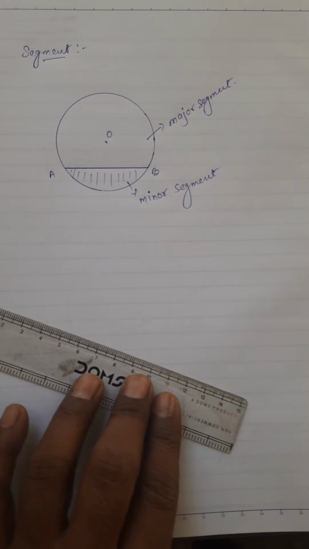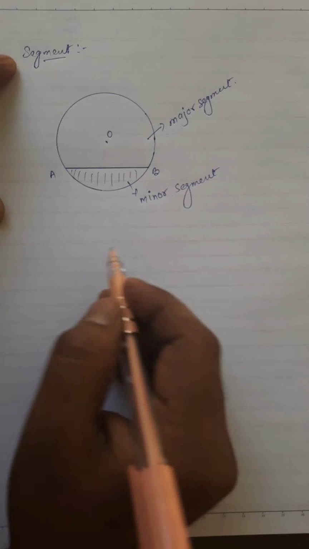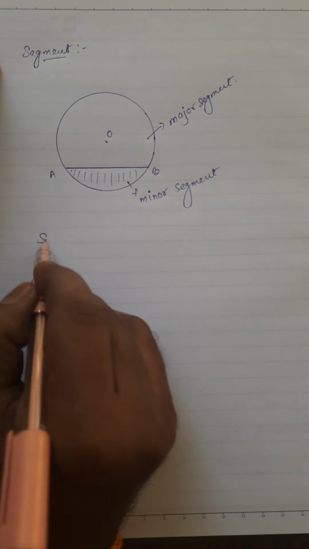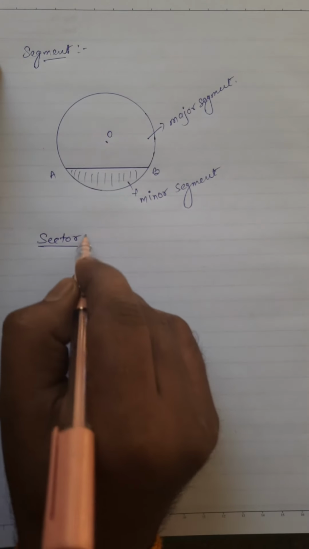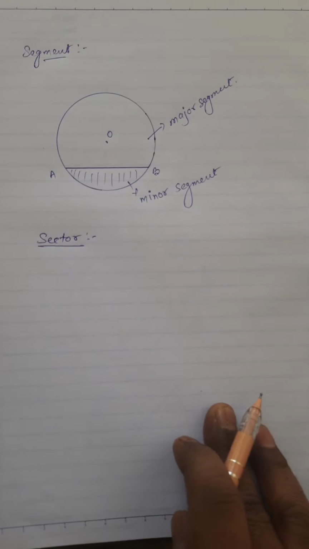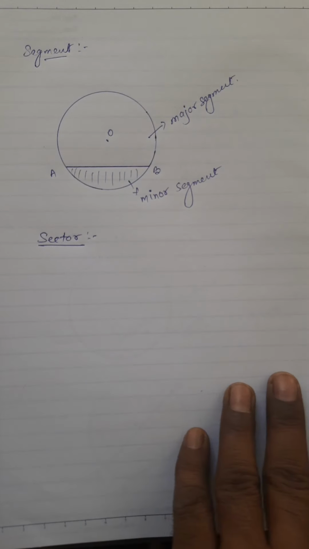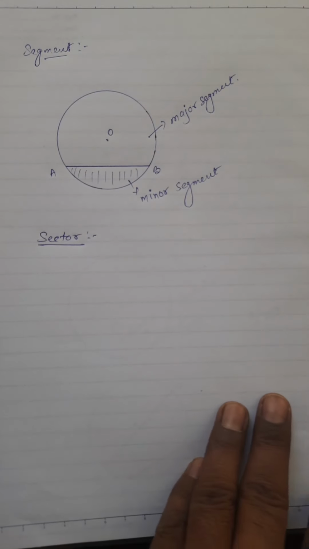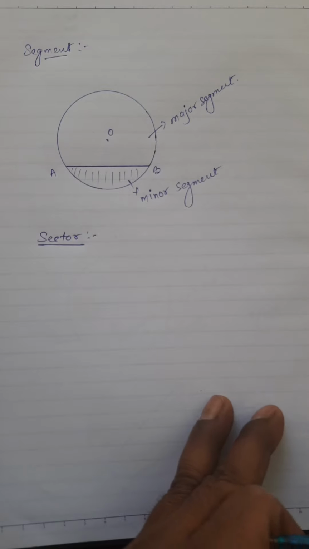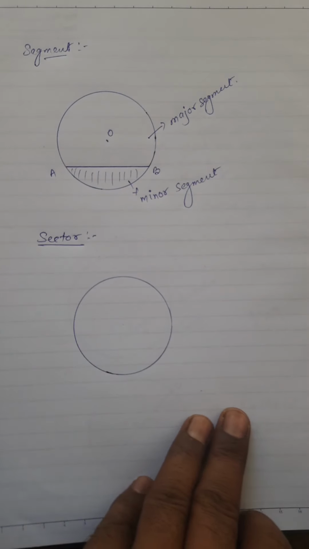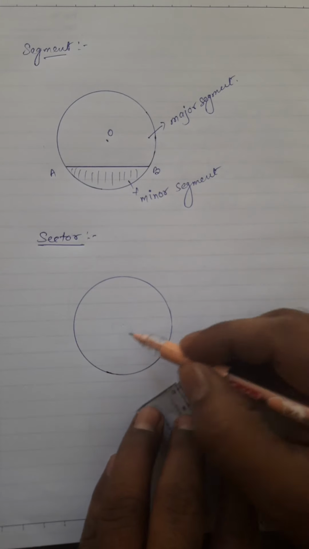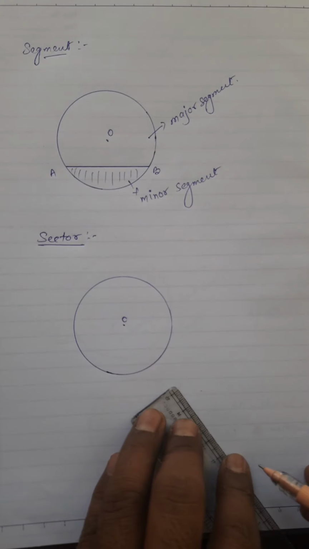Now the next part is the sector of a circle. The region between two radii and an arc is called a sector of the circle. O is the center.